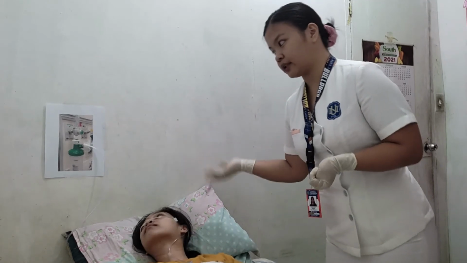Ma'am, I will just ask you something. Do you have dryness or irritation after administering the oxygen by nasal cannula? Okay, great. Because dry mucous membranes are more prone to break down because of friction or pressure from the nasal cannula. Okay, ma'am, we need to regularly check the water level of the humidifier to see if it is still the right amount of water. I will check it later. This ensures continuous humidification and prevents dryness of the mucous membranes.